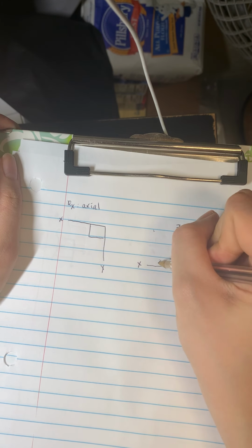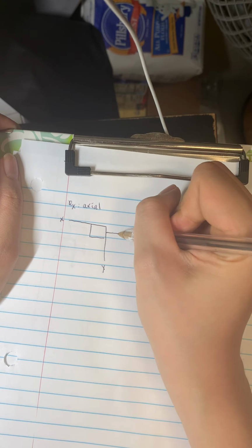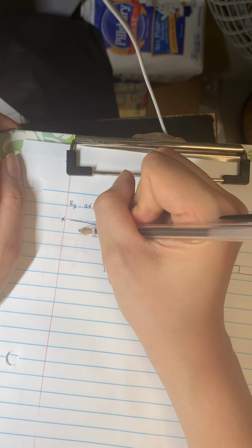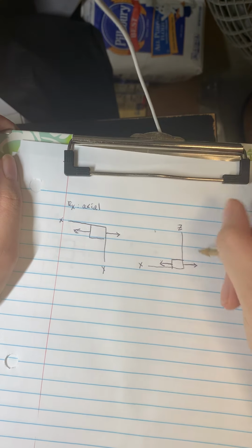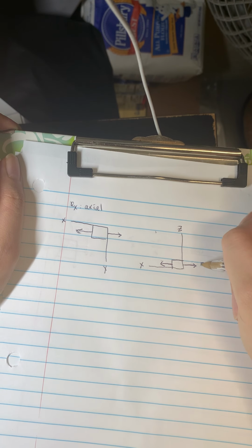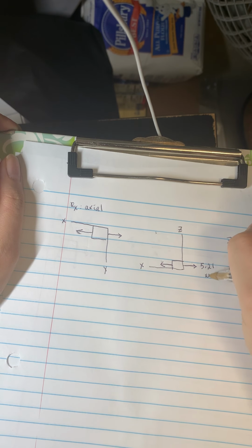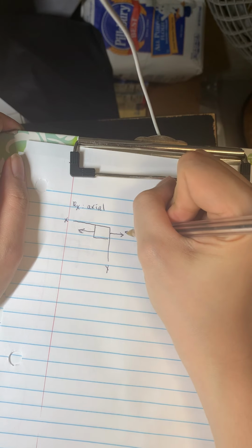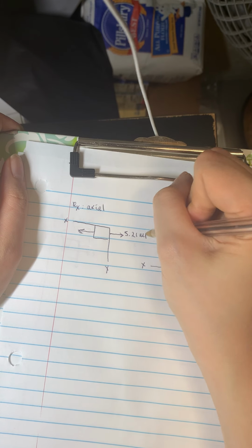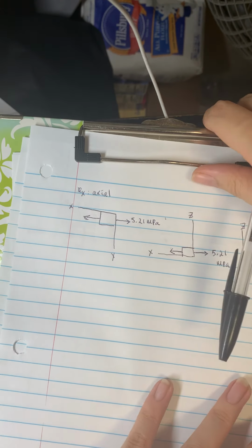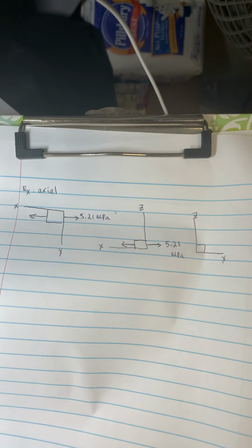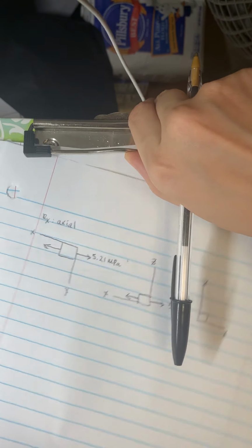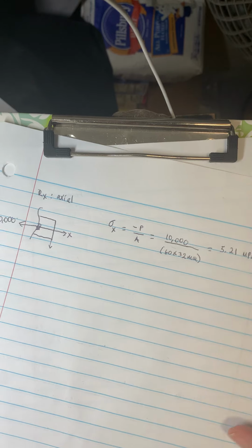It's going to be positive, so it's in tangent, so it's going to go like that. And that would be 5.21 megapascal, 5.21 megapascal. Put this aside.